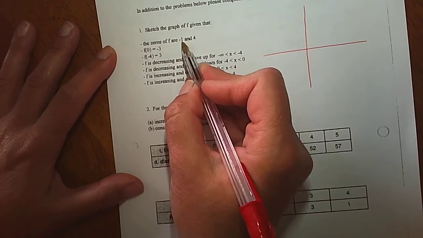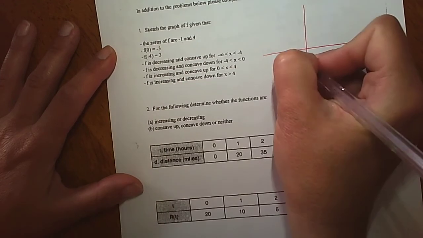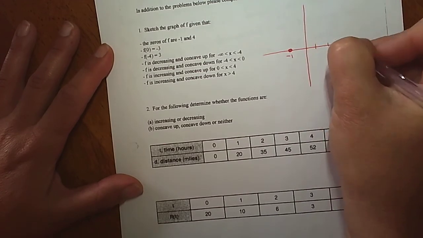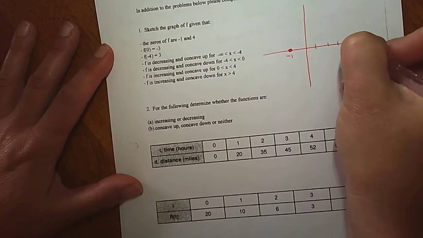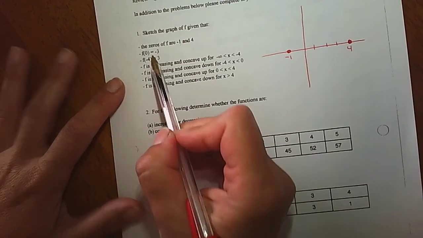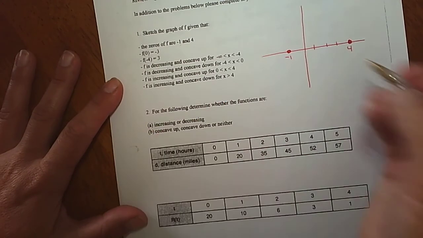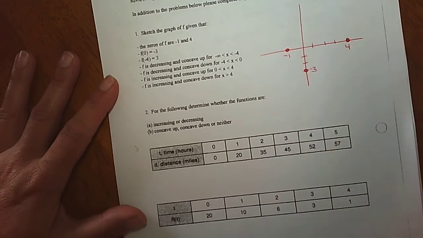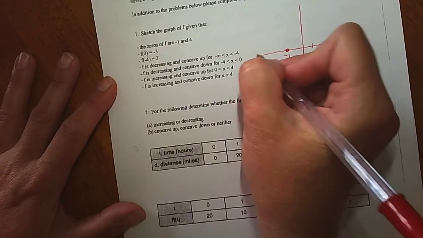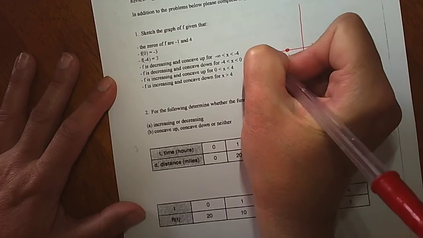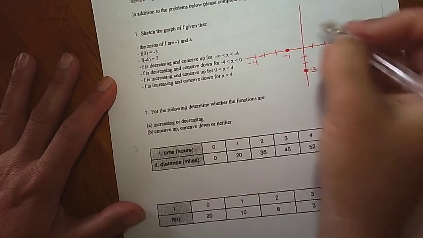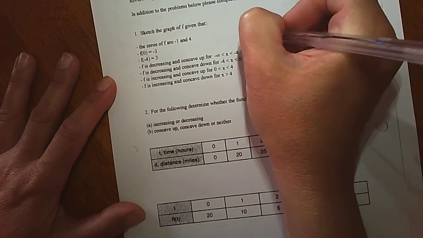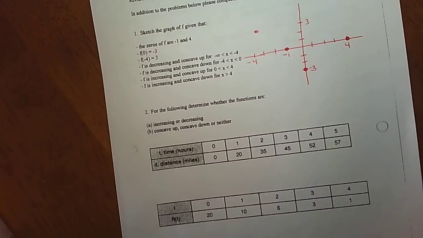It has zeros at -1 and 4. So that means we have to hit the x-axis at -1, 1, 2, 3, 4, and at 4. Okay? F at 0 needs to be at -3. So 1, 2, 3. That's -3. F at -4, 2, 3, 4, -4 needs to be at 3. So -4 is at 3. All right, so that's what I've got so far.